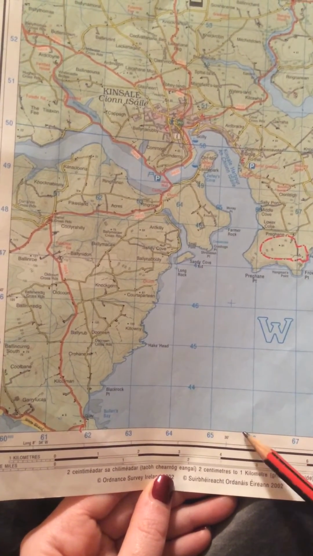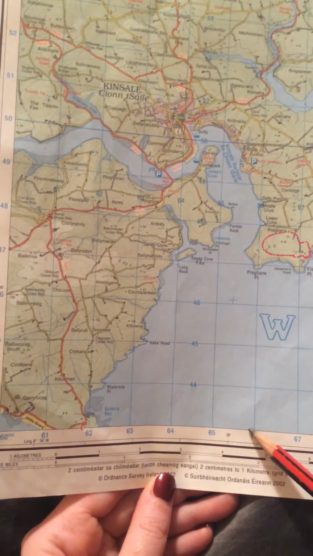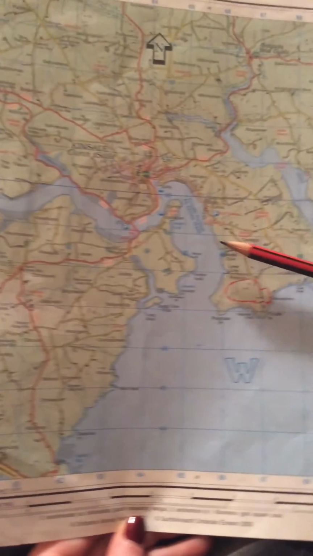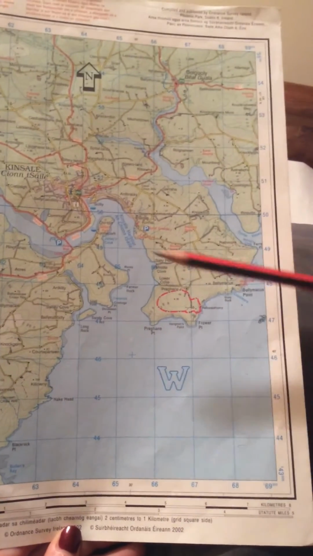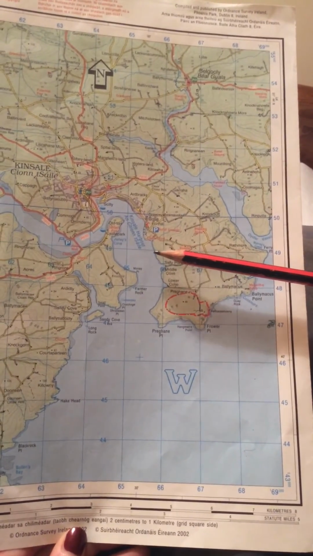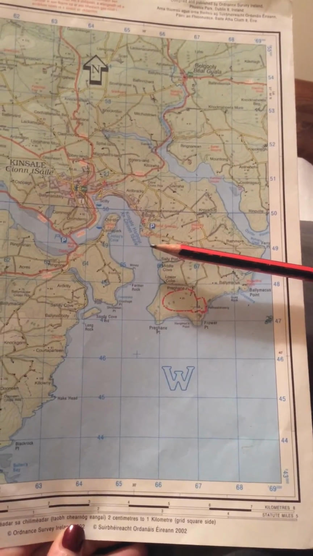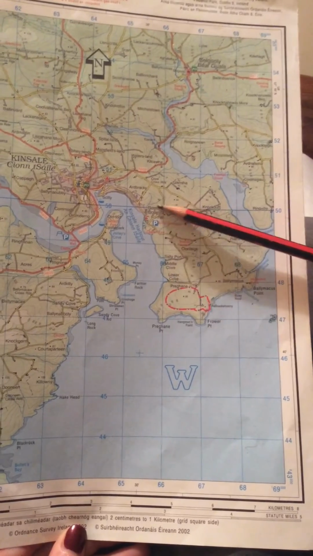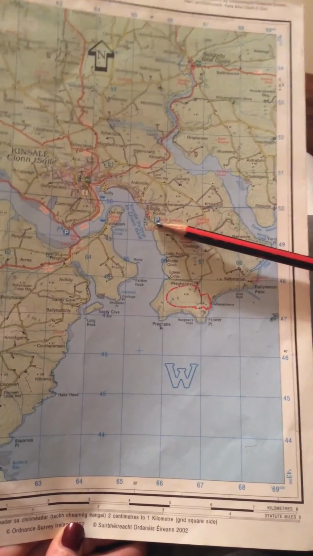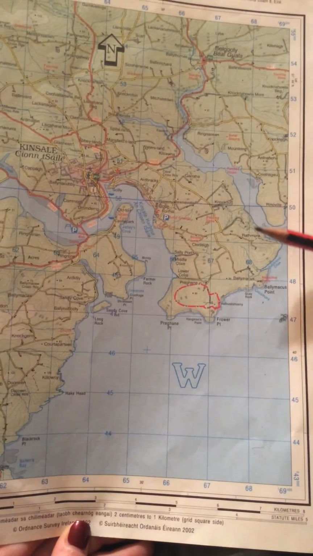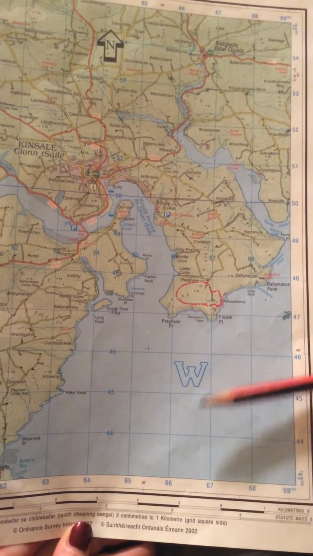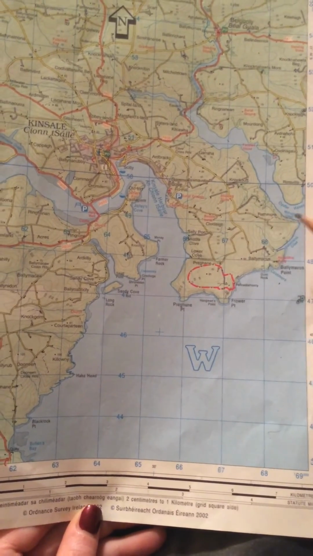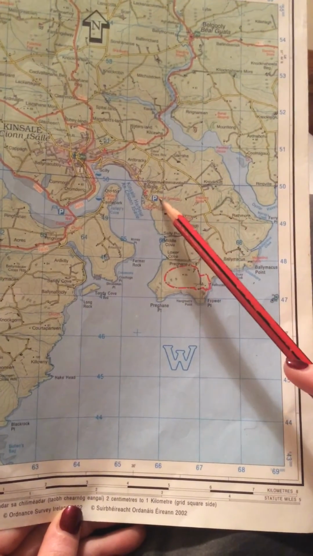We need to go over roughly 8, so 65, 8, up the stairs till you get to 49. So it's 49 point, how many steps up are you going out of 10? Roughly probably 6, so it's 49.6. So the full grid reference is W, 65, 8, 49, 6.